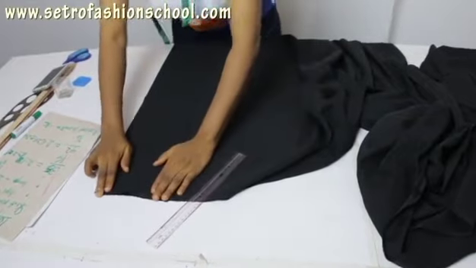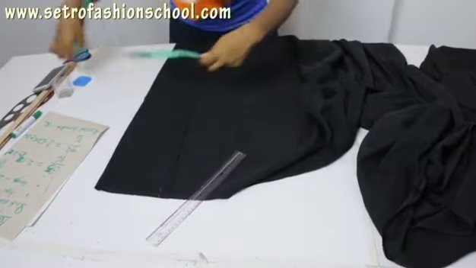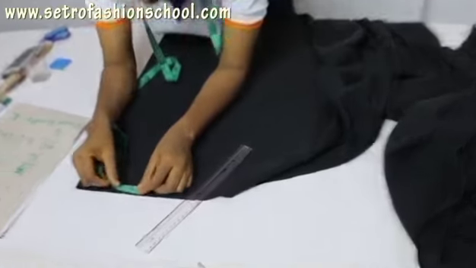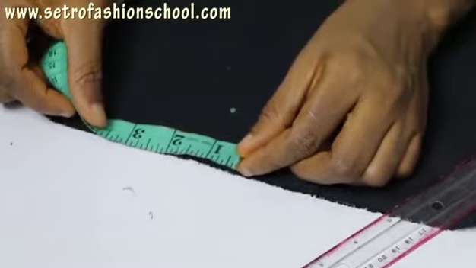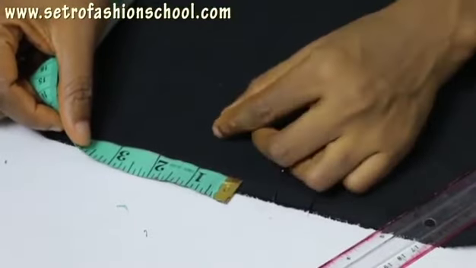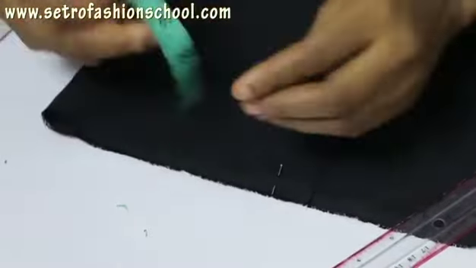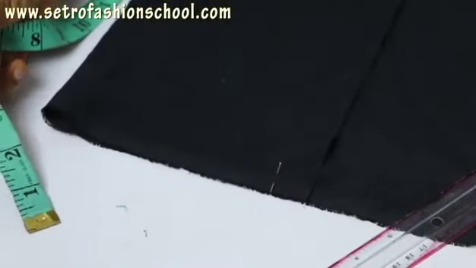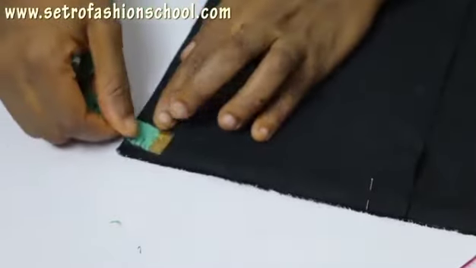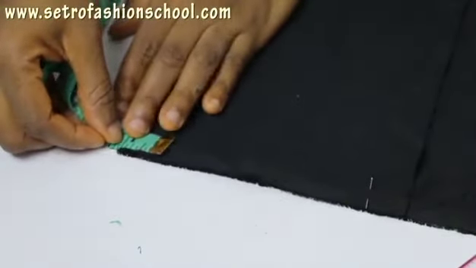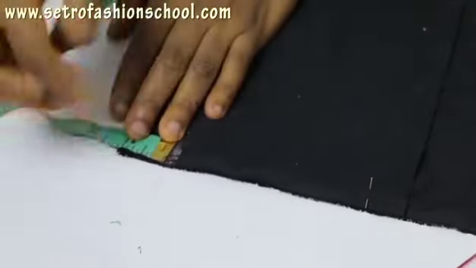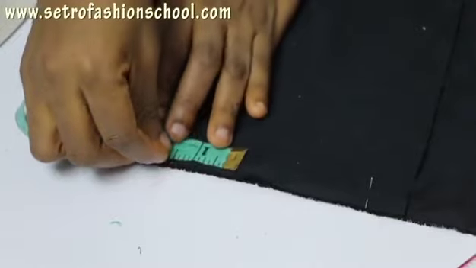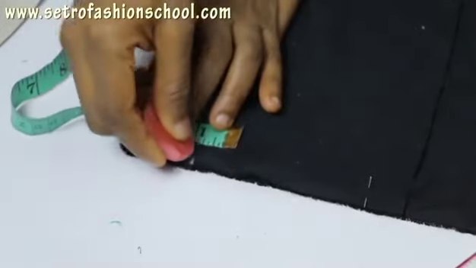Okay, right now I'll just come here. I'll say this is my waistline, and the waist 35 inches divided by 16 gave us what? 2.2 inches. First, I'll determine my allowance here. Zip allowance 1 inch. Then joining allowance half inch. That's 1.5 inches.